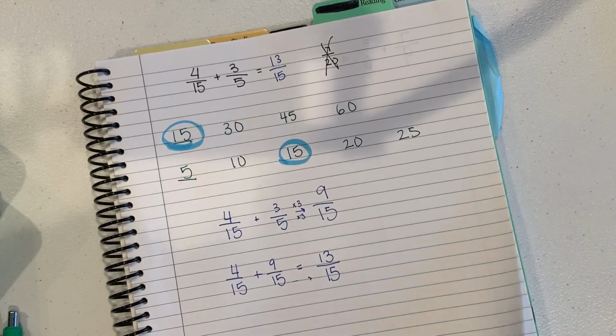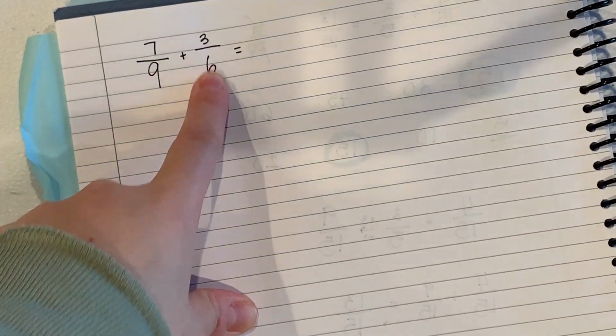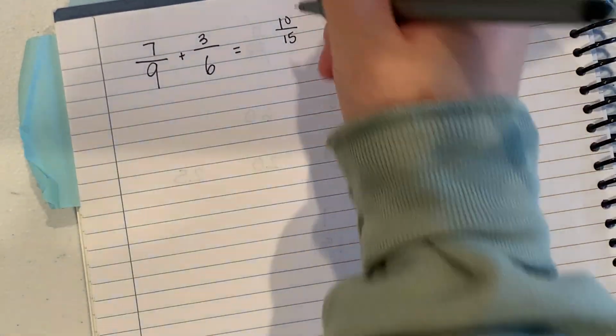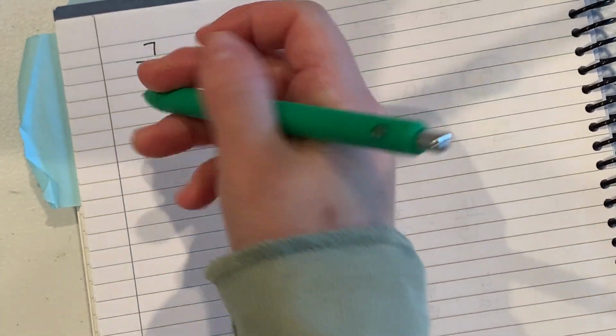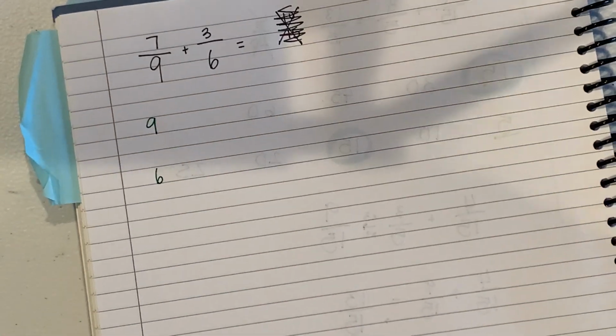I'm going to show you one more problem. My problem is 7/9 plus 3/6. Again, my first step is to make sure my denominators are not the same. They're not, so I have to find a common denominator. We can't just add across. The answer is not 10/15. We have to find a common denominator. I'm going to list out my multiples for my denominators. My denominator is 9, and another denominator is 6.